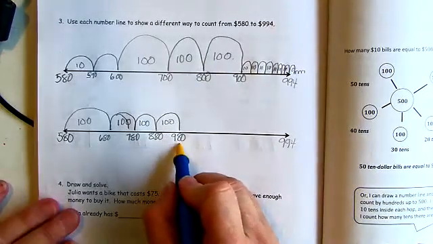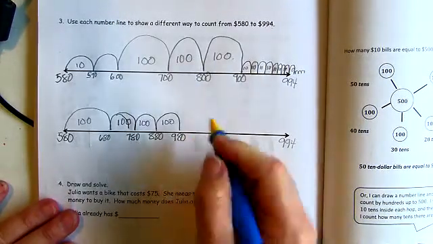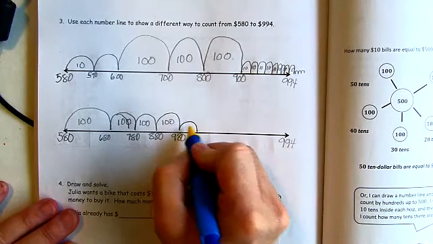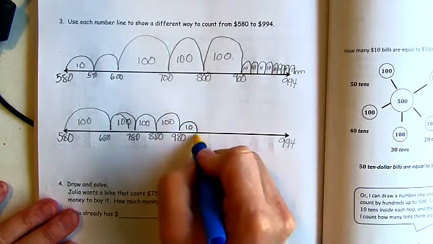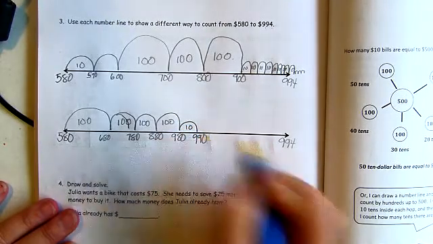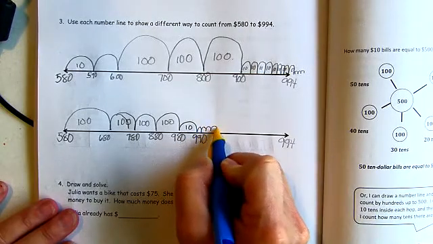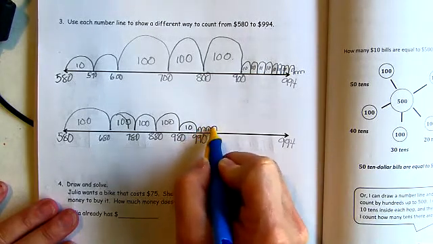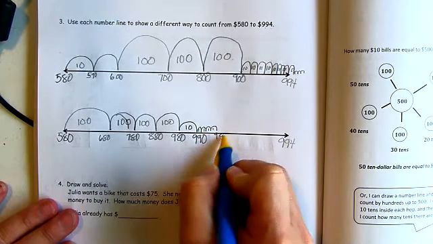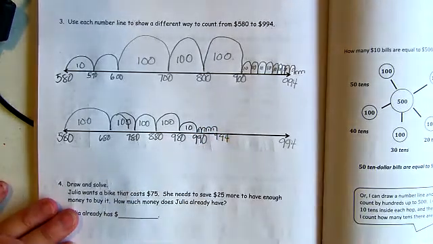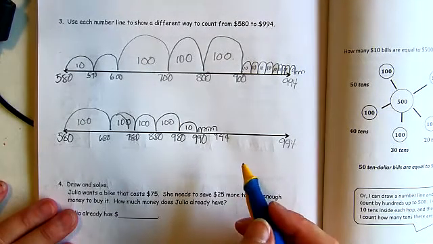So from 980, I need 10, 990, and then 1, 2, 3, 4 for 994. Which one of those was an easier way to count?